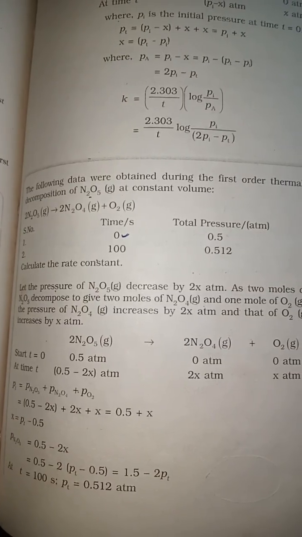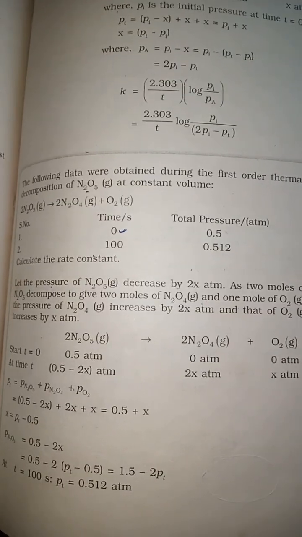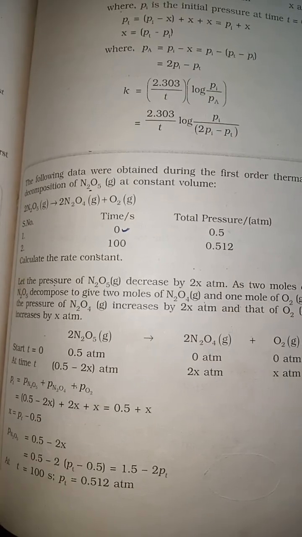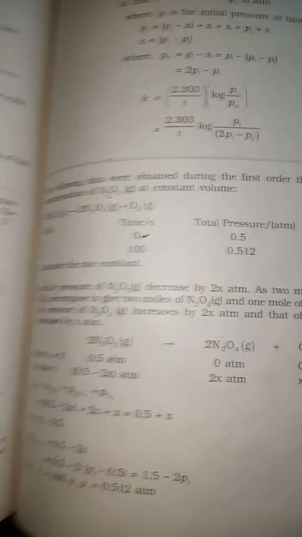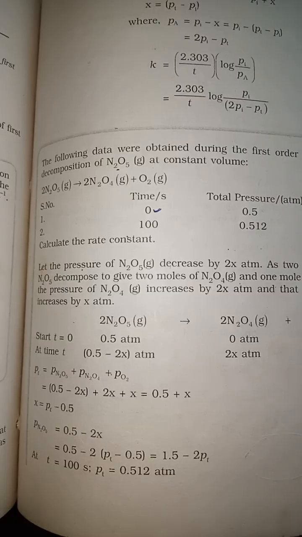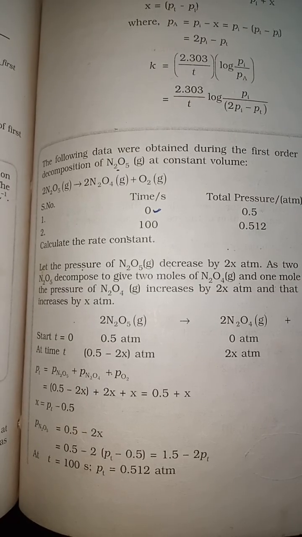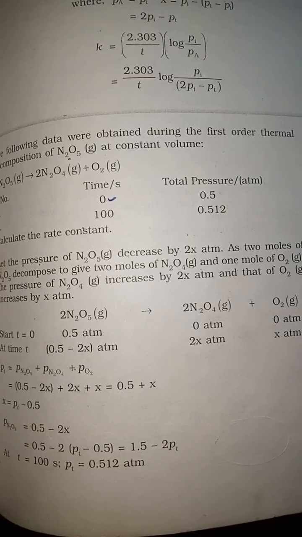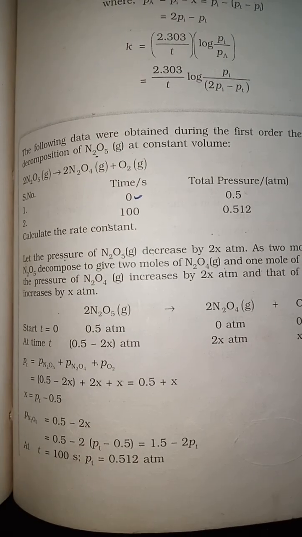The following data were obtained during the first order thermal decomposition of N2O5 gas at constant pressure: 2N2O5(g) → 2N2O4(g) + O2(g). At time 0 seconds the pressure is 0.5 atm, and at 100 seconds it is 0.512 atm. Calculate the rate constant.